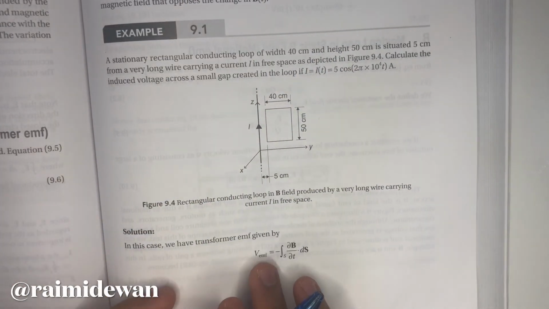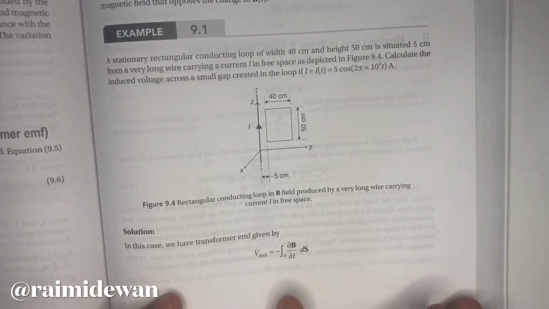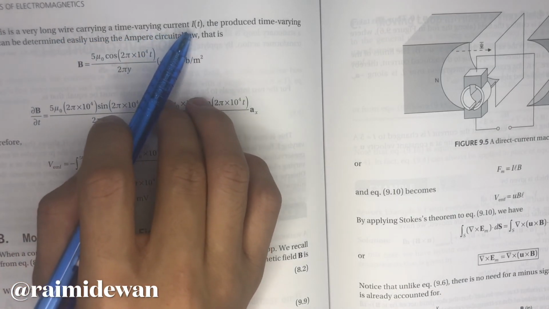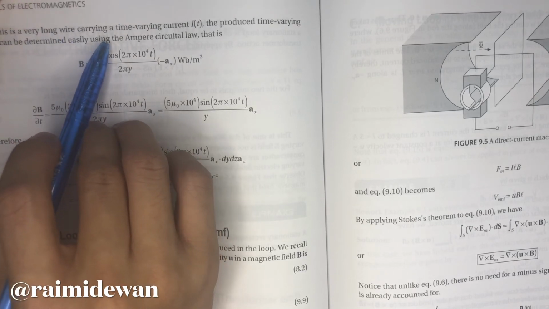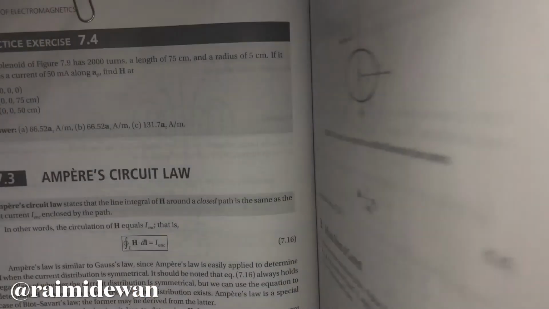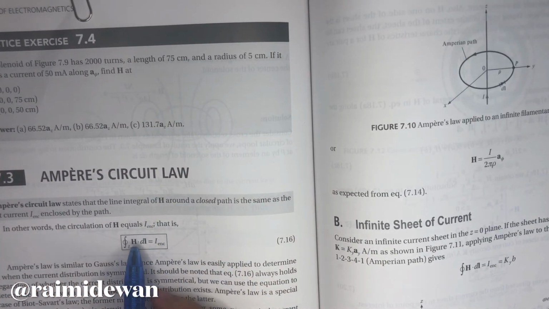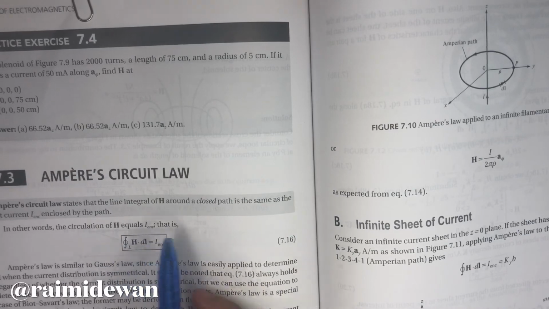Okay, so you see the equation for VEMF is being introduced, negative dB/dt, just like what I told you. This is a long wire carrying current I, so we can solve it using Ampere's law. If you look at page 302, you have the closed integral of H dl equals I enclosed, and you can read further.